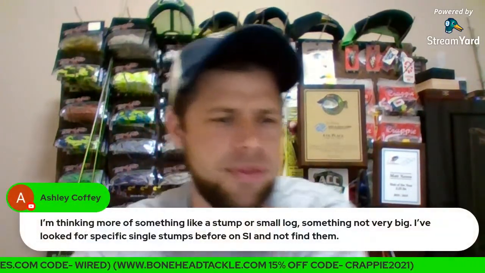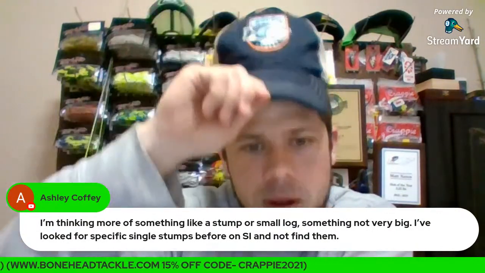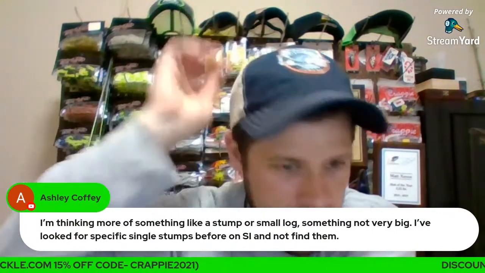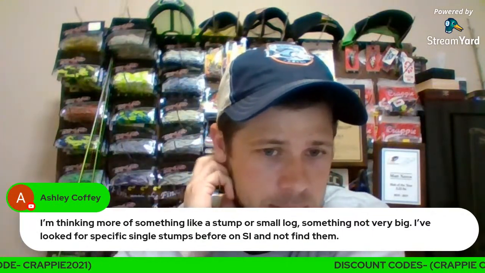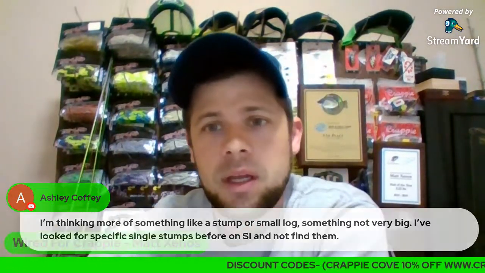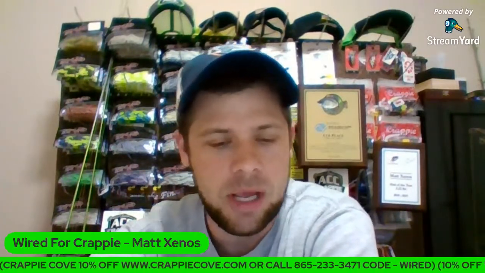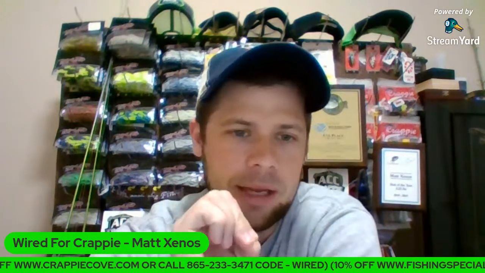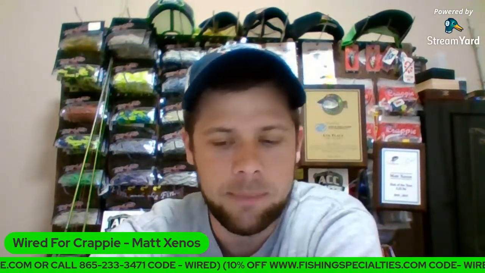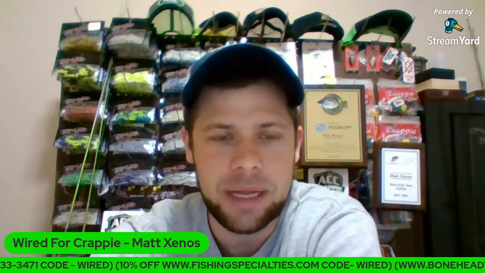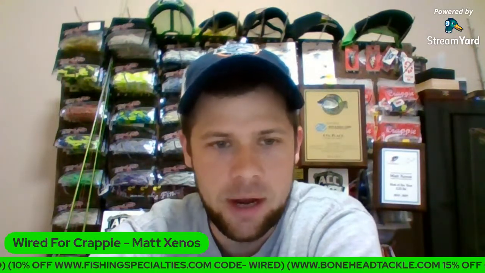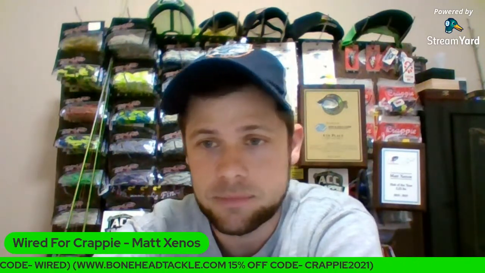Ashley says, I'm thinking more of something like a stump or small log, something not very big. I've looked for specific single stumps before on side imaging and not found them. Ashley, a lot of times stumps that have been in the lake for a long time, if they get waterlogged, they don't give off a very good return. And with the wrong color palette, you won't be able to see them. Palette means a lot. It really does. Color palette. So, if you know they're there, keep looking for them. If you run right over them, you should be able to see them. If you don't see them, you're not right over top of them.